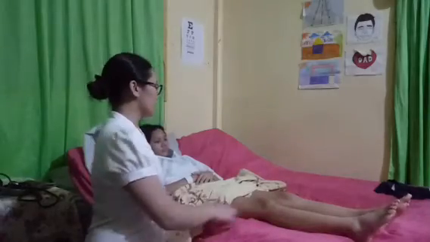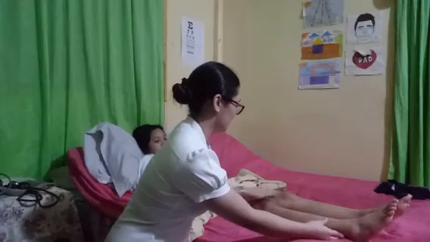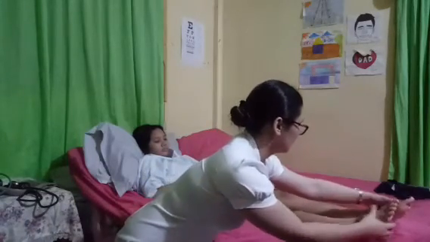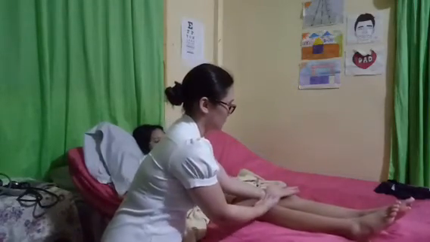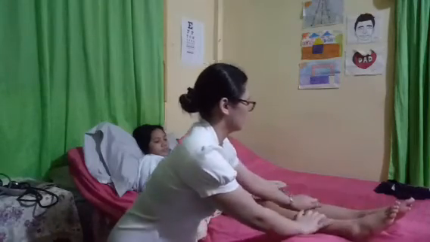Miss Yami, touch ko ha. Okay, so the lower extremities of the patient are warm and no edema palpated, and also no abnormalities seen at all.